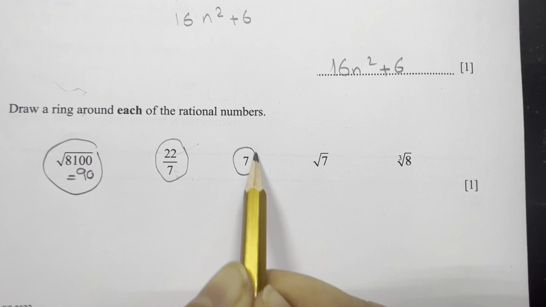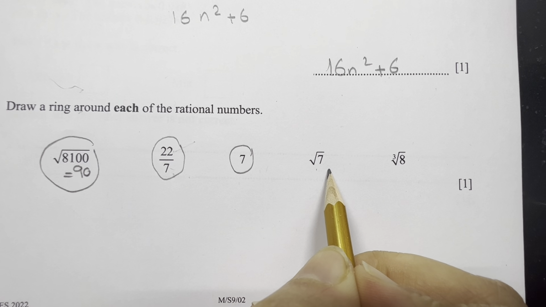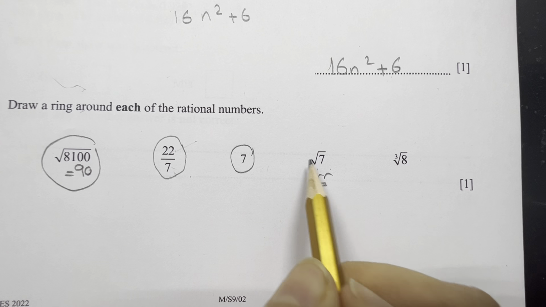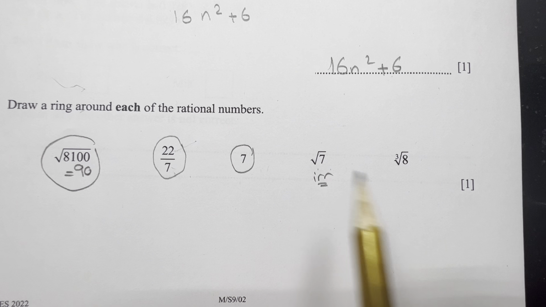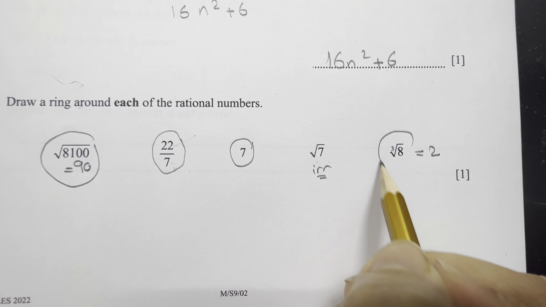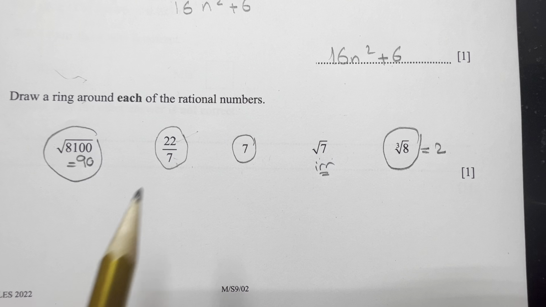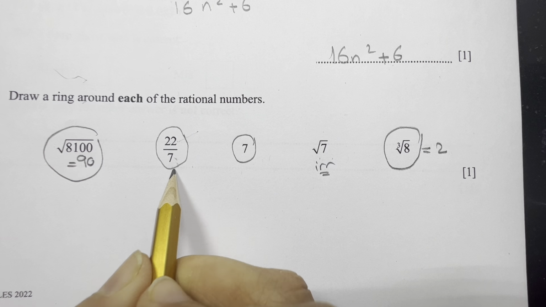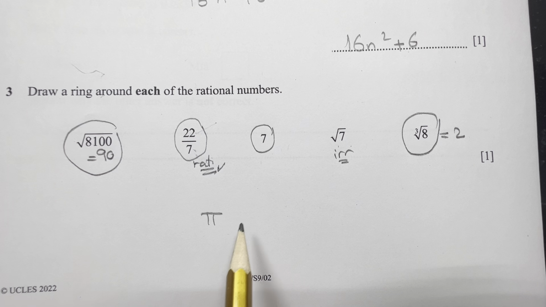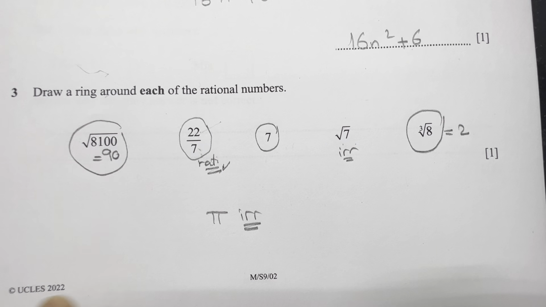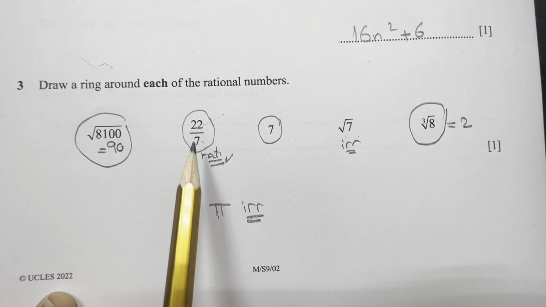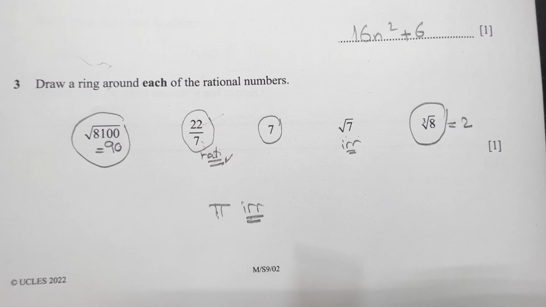Root 7 is not a rational number, so it is an irrational number because I don't have a root for 7. The cubic root of 8 equals 2, so it is a rational number. But I want to say a note here. 22 over 7 is a rational number. Okay, but take care of pi. Pi is an irrational number. So if you are asked about pi, it is irrational, but 22 over 7 is rational.